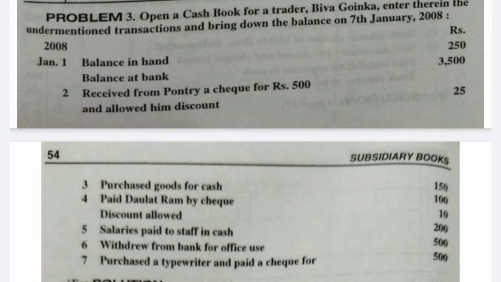Okay, in a single column cash book we will prepare only the cash column. In a 2-column cash book we will take the cash column as well as the discount column. Okay, don't get confused that in 2-column we will take cash and bank. No, in 2-column we will take the cash column and discount column, as we have seen in problem number 2.